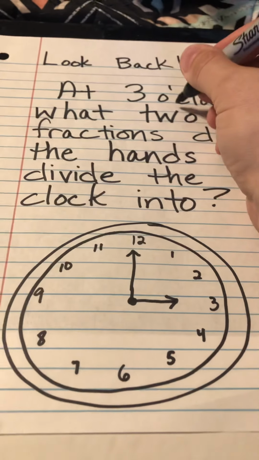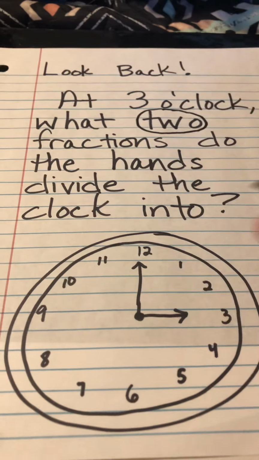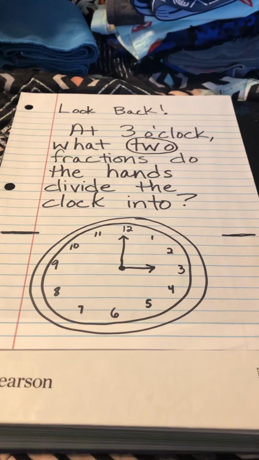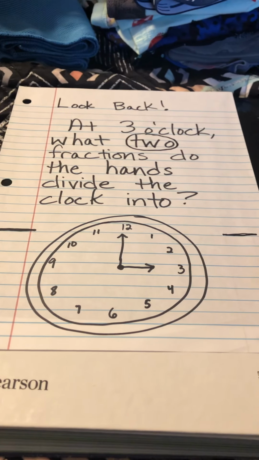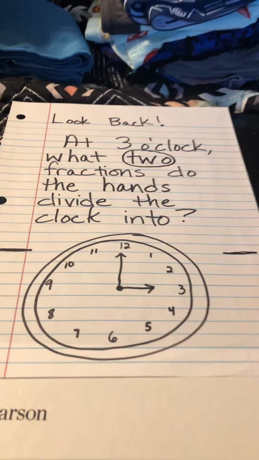So I'm going to have two answers. So I could put a fraction bar here and a fraction bar here. All right, guys, try solving this problem on your own. And then tomorrow, I will give you the answer.